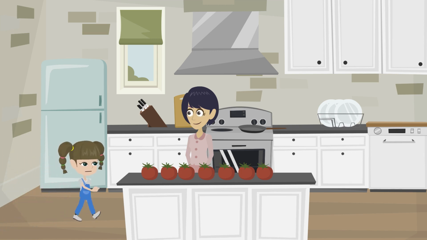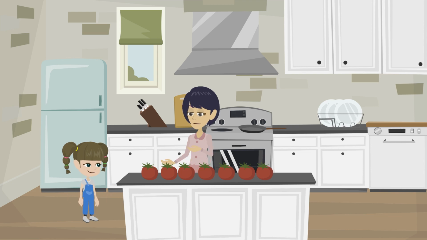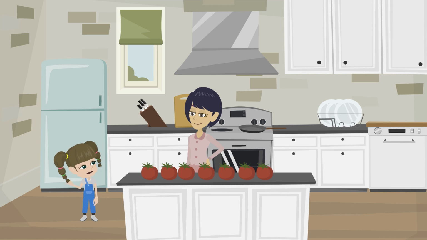Yes, mommy. Do you know how many tomatoes I have here? Yes, we have 1, 2, 3, 4, 5, 6, 7. We have 7 tomatoes. Okay, now we want to divide the tomatoes into two groups. One group to make tomato juice and one group to make tomato sauce. Can you help me? Would you help me, please?